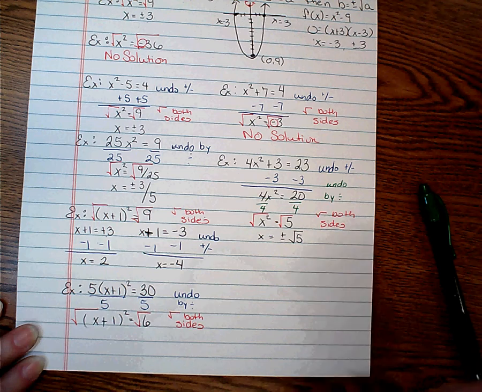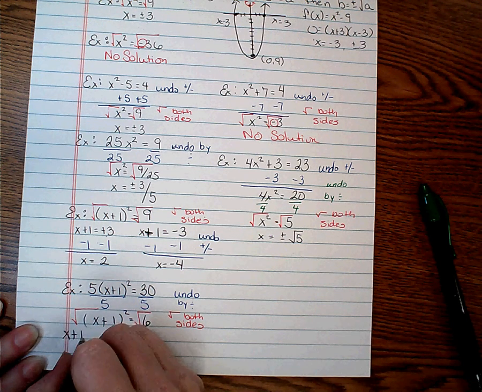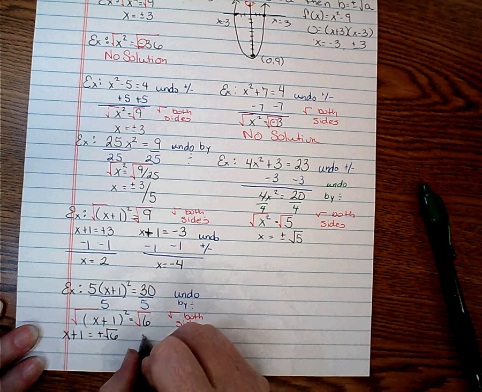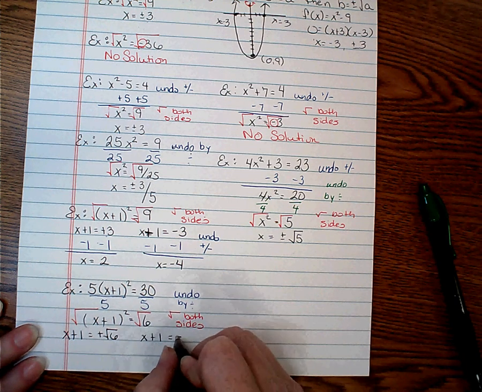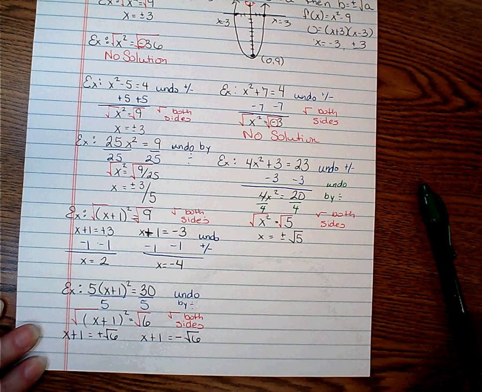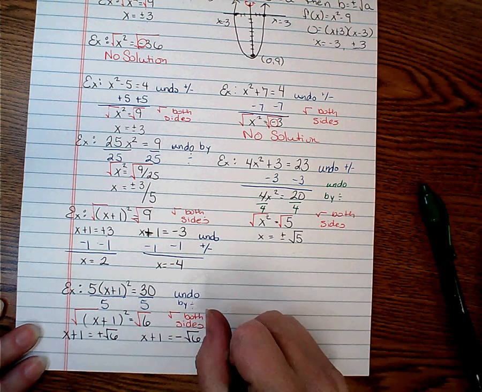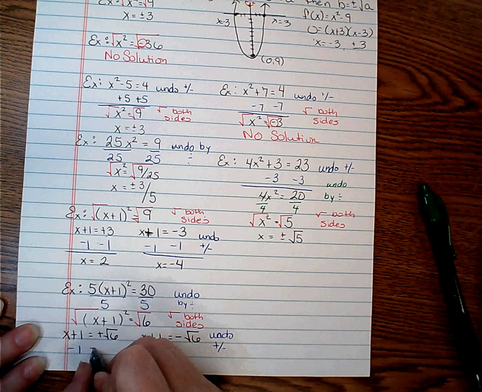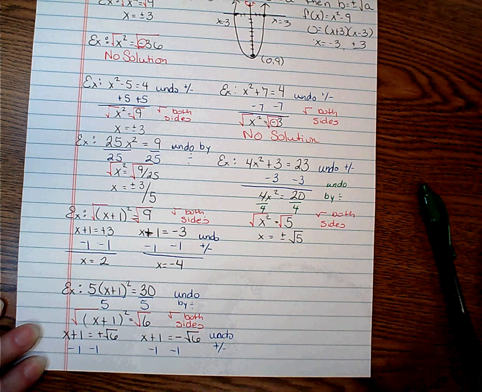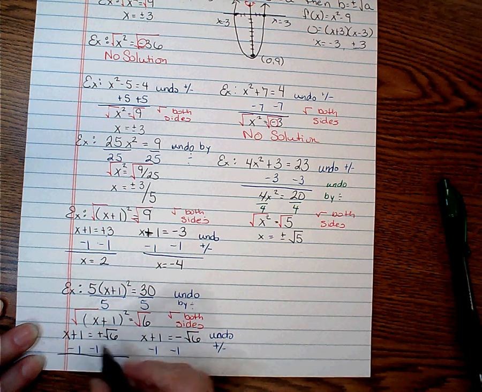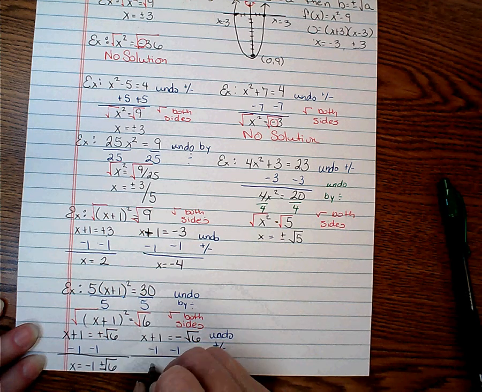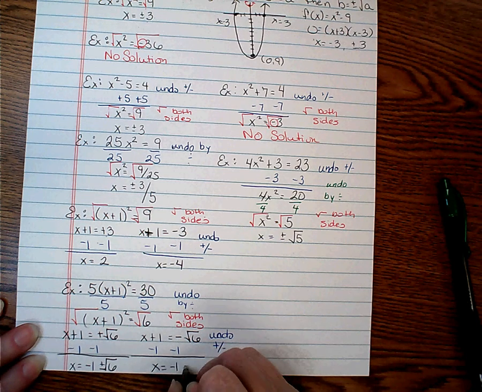So that gives me x plus 1 equals positive radical 6, and x plus 1 equals negative radical 6. And now, again, I'm ready to undo by addition or subtraction. So let's subtract 1 from everything. And that leaves me with an answer of x equals negative 1 plus radical 6, and x equals negative 1 minus radical 6.